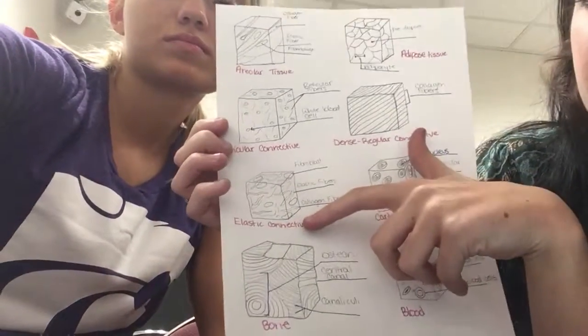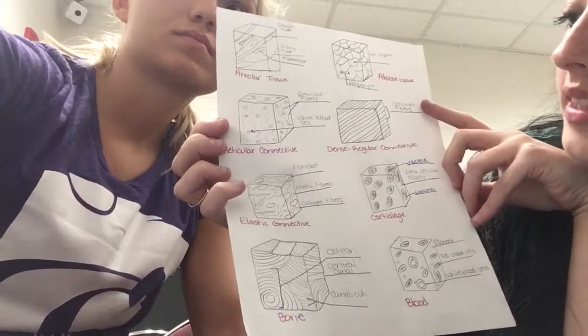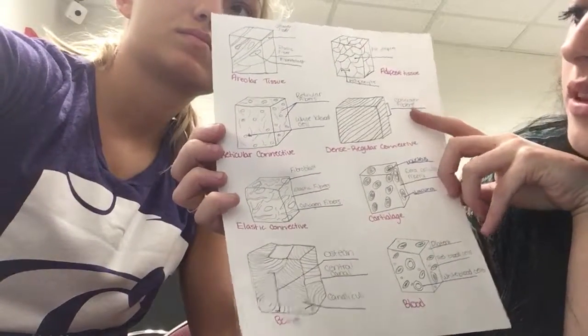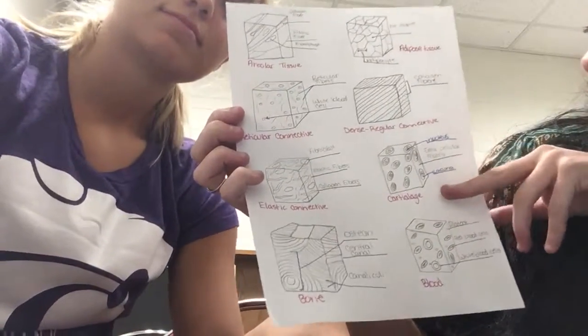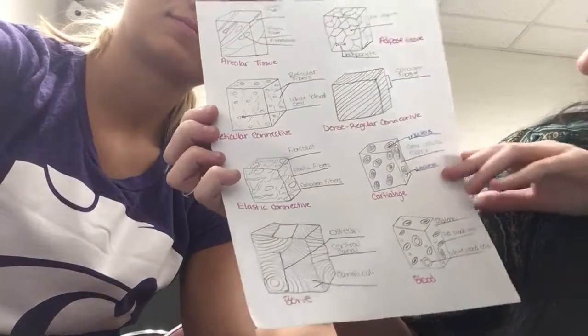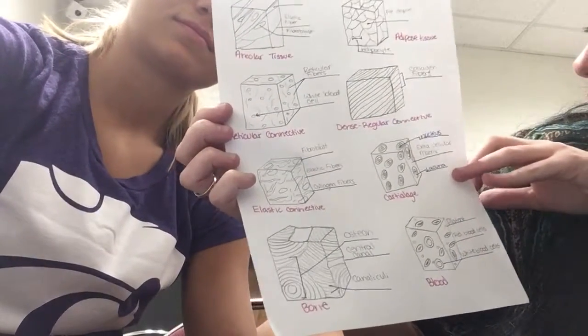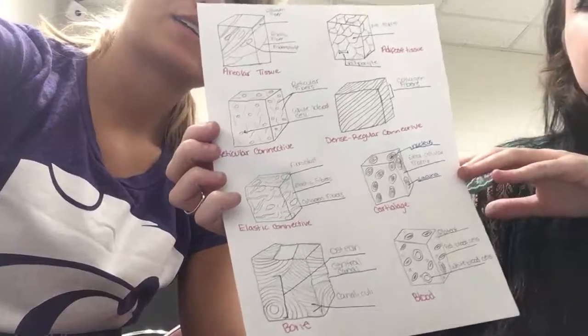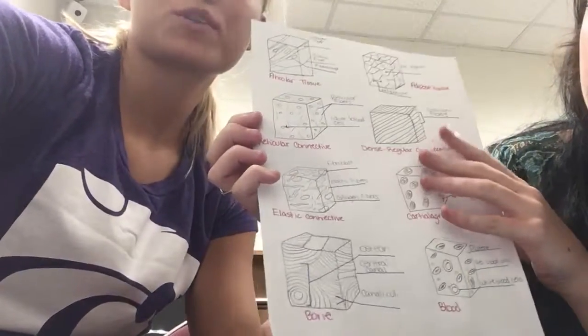And then on this one right here, it's the elastic connective tissue, and it has fibroblasts, elastic fibers, and collagen fibers. It's found in the external ear and larynx. And then here's the cartilage. It has a nucleus, extracellular matrix, and the lacuna. It's found between the vertebrae and is just shock absorbing.